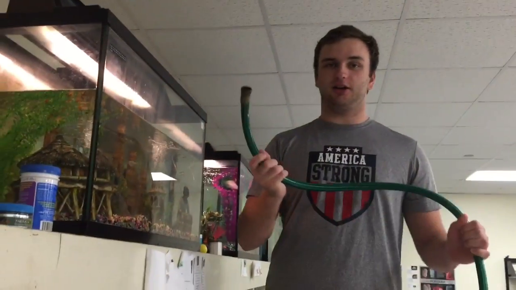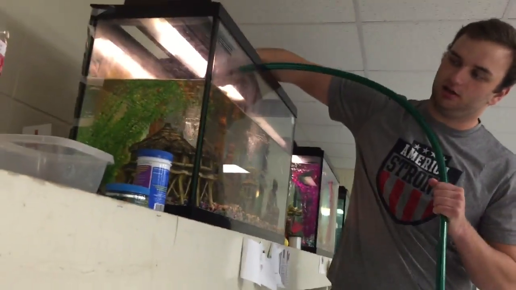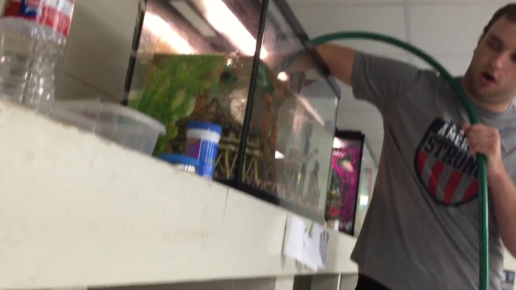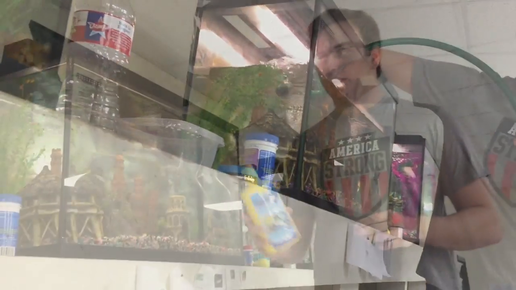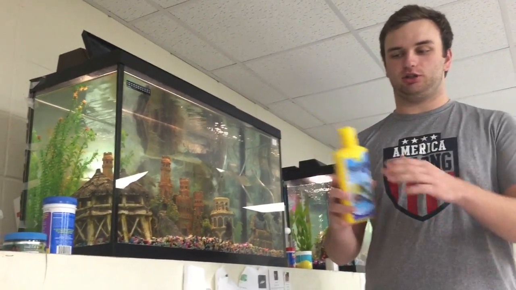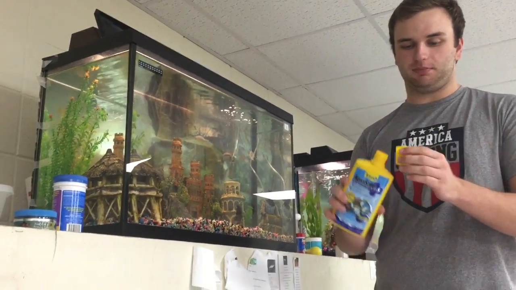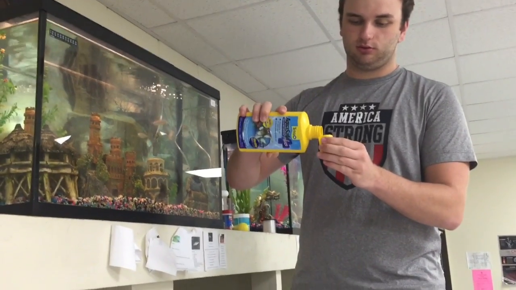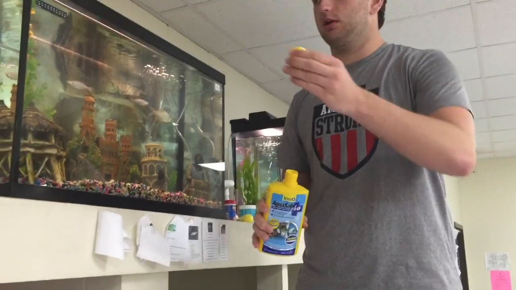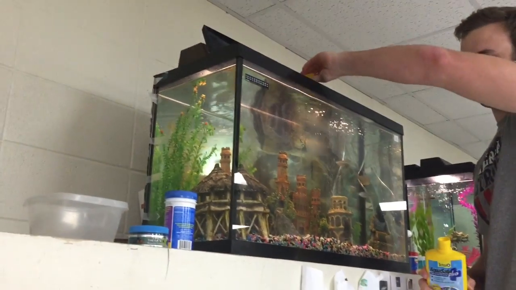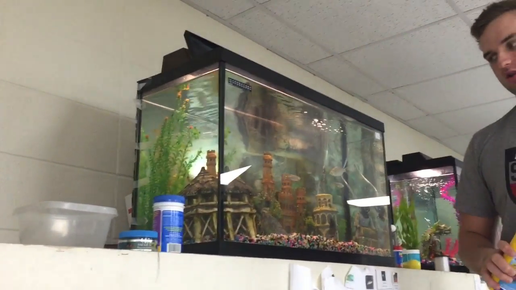To refill the tank, all you do is a simple hose, and you put it in and you face it towards the wall so it doesn't mess up the gravel or anything. And then you just wait. After you refill the tank, you get the conditioner, which you fill up the top of the cap. Isn't too much. This is to the very top. And you just pour it in, and then it'll spread out across the water.